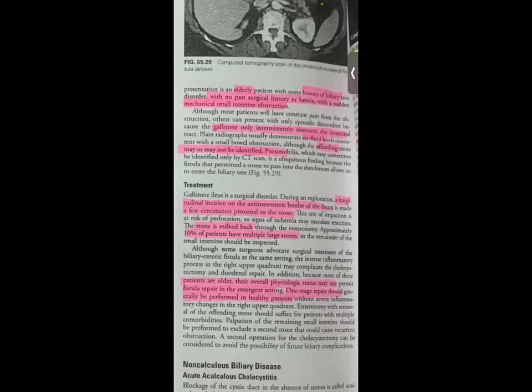A plain X-ray will show air fluid levels consistent with small bowel obstruction, although the offending stone may or may not be identified. That is an important MCQ. In most of the cases, we won't be able to identify the stone. Another one, pneumobilia. Pneumobilia is sometimes identified on CT, and it is a ubiquitous finding because of the fistula that permits the stone passage. So that is important.